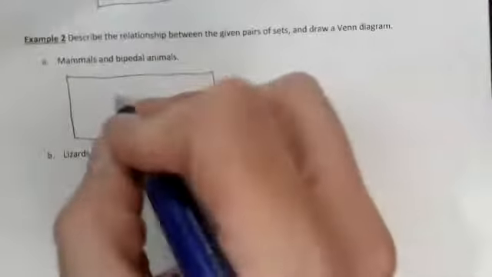Is one a subset of the other? Well, there's bipedal animals that aren't mammals, and there's mammals that aren't bipedal, right? And so what this should look like is an overlapping set.